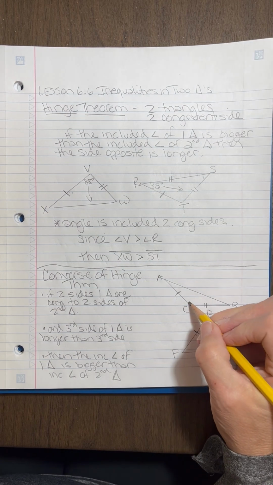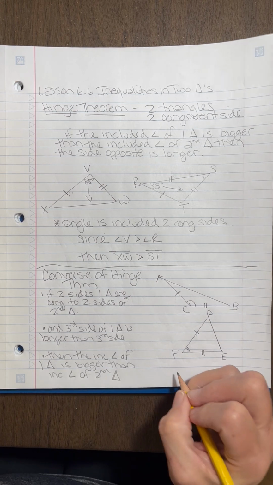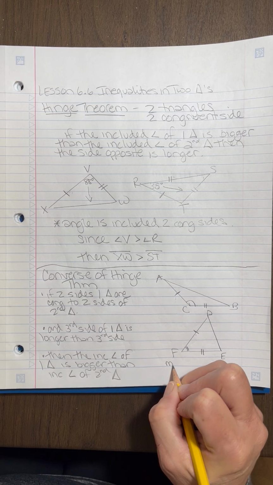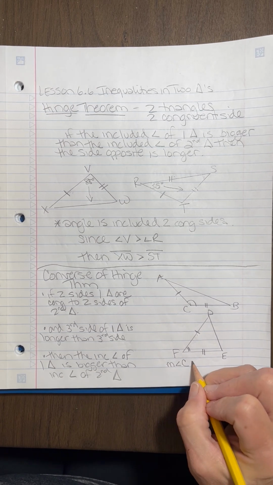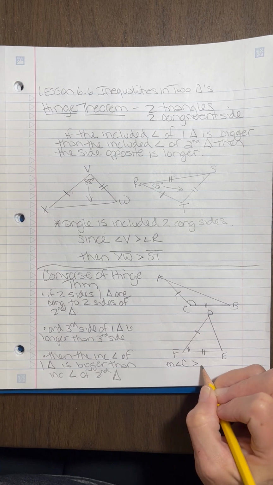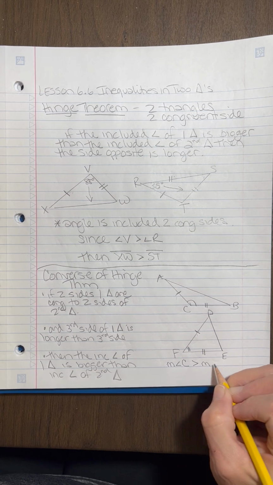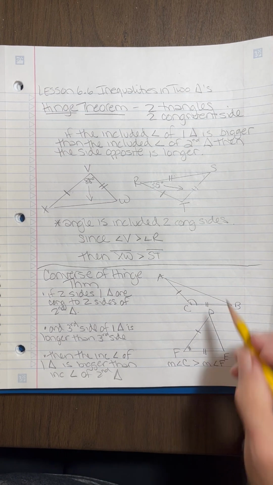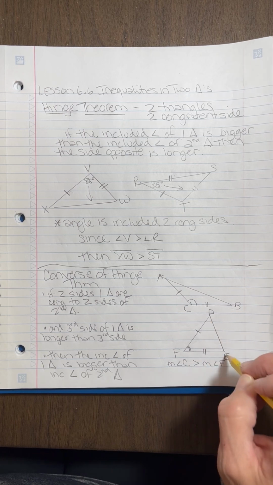Okay, so if we're looking at the included angle, then we can say that the measure of angle C is greater than the measure of angle F, because you can totally see that AB is going to be longer than DE.